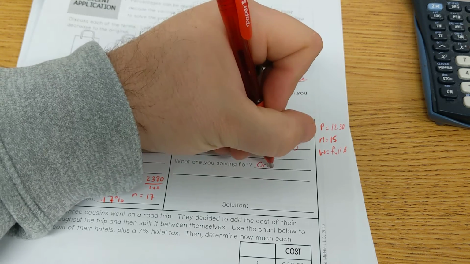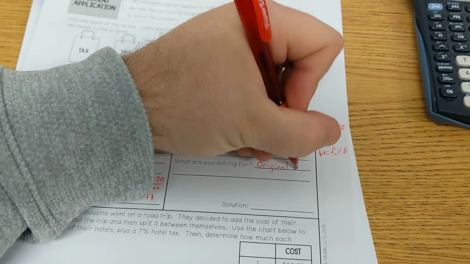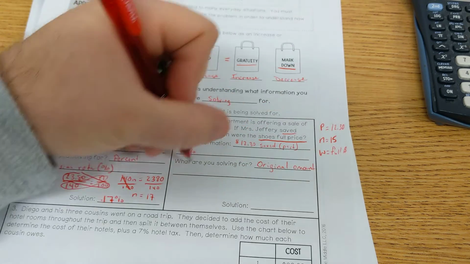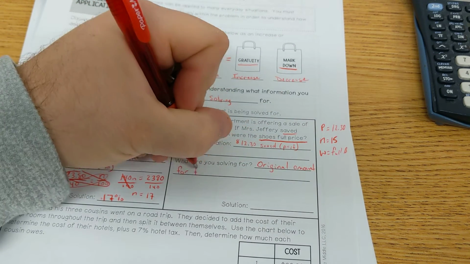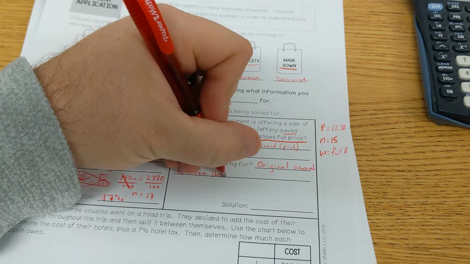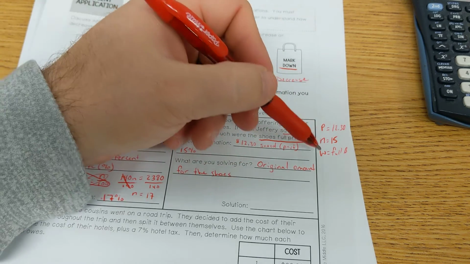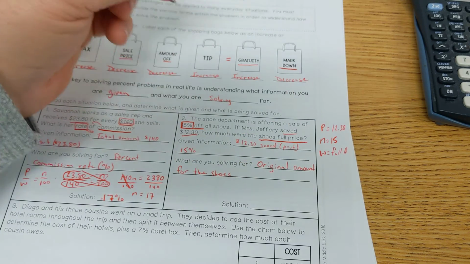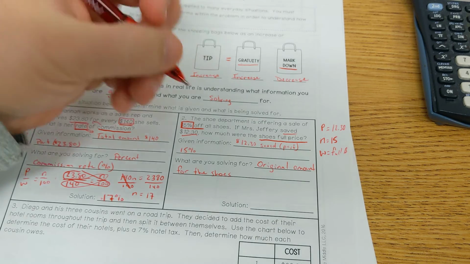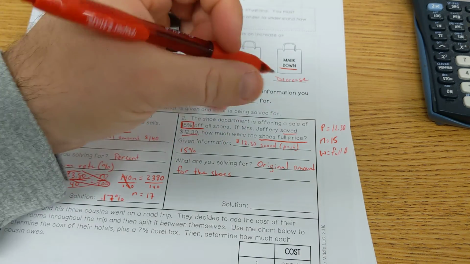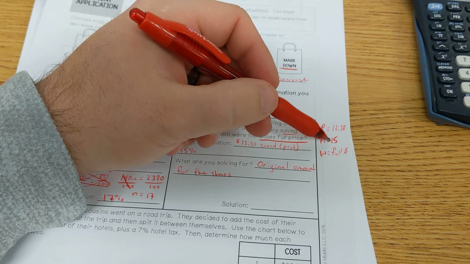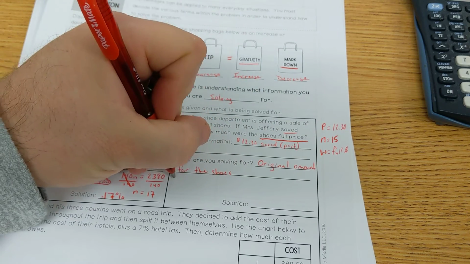So I'm just going to write original amount for the shoes. Okay, so the original amount for the shoes would be the whole. So I'm going to plug my values in for my variables.